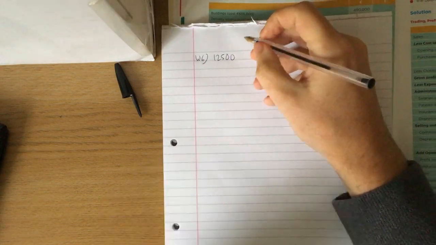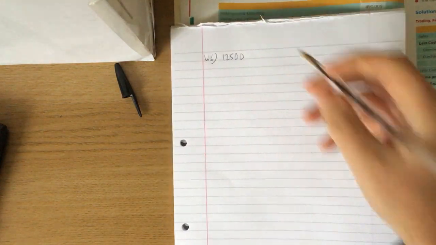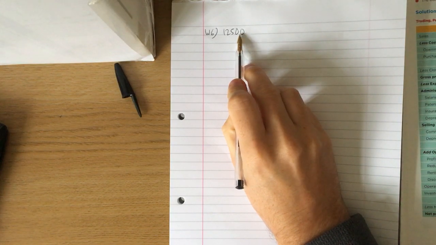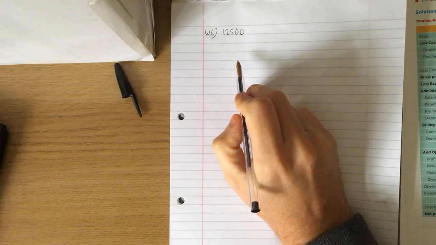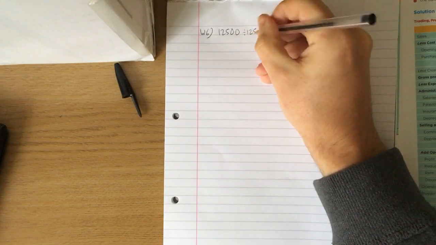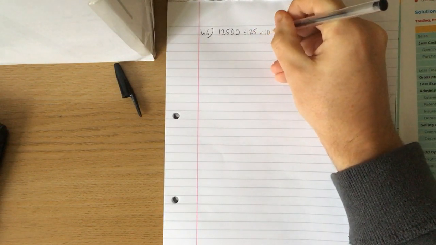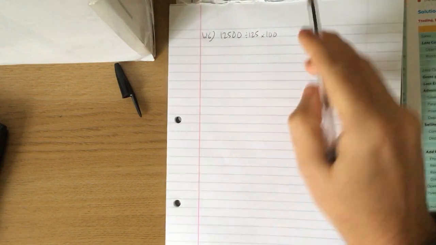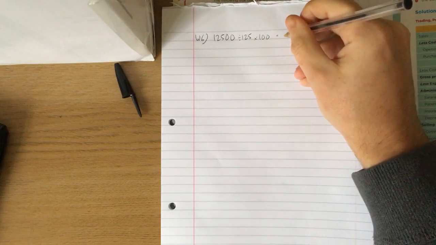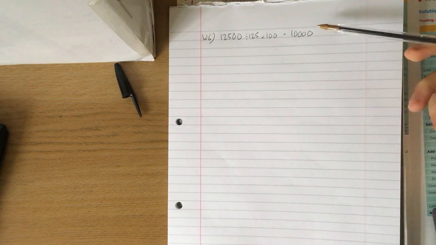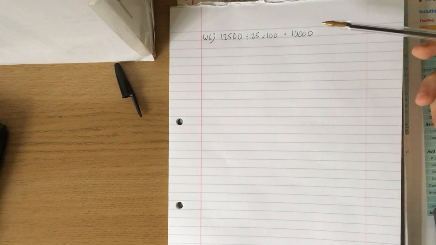I'm told that includes your 25% markup, so this is like 125%. You have the cost of the goods and then you added 25% on. So if you divide by 125 and then multiply by 100, you're getting back to 100%, back to cost price. So that would be 10,000. That's how much you actually purchased the goods for.